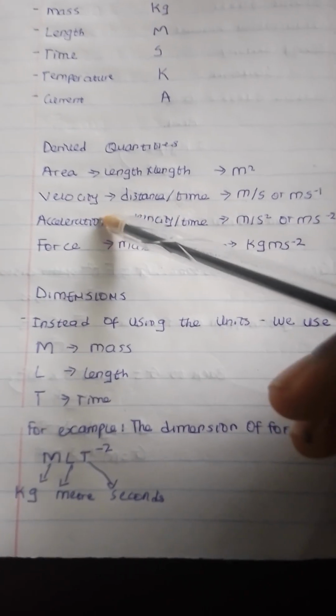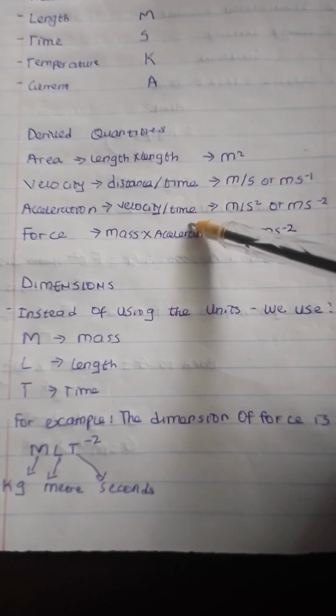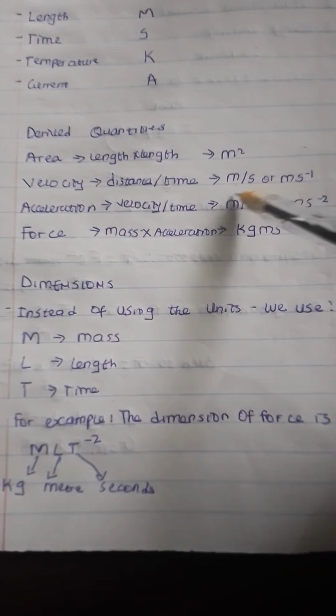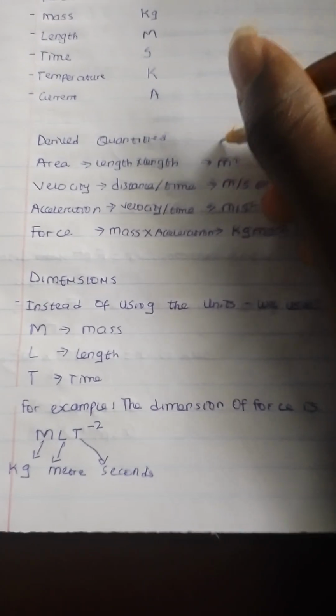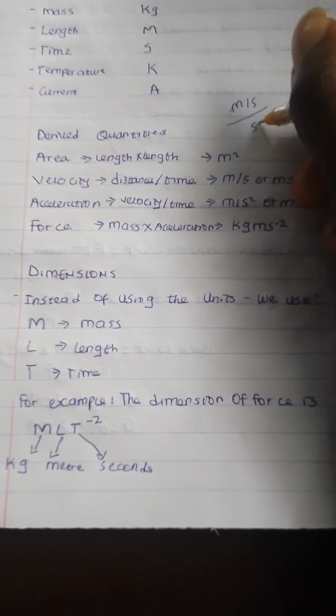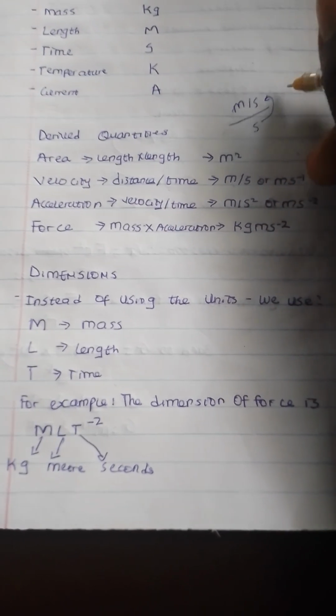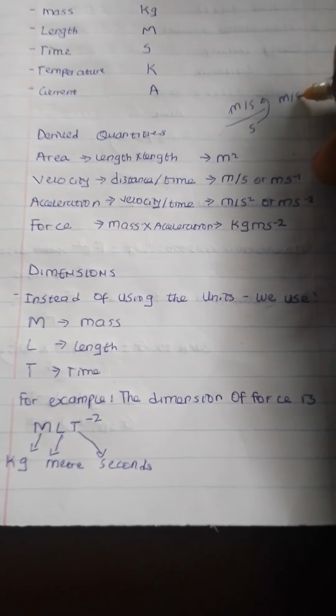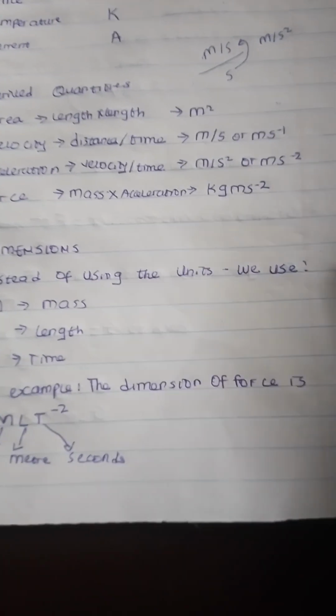Then acceleration is velocity over time. What is velocity here? Meter per second. Some people may be confused, so let me solve this now. Once you do meter per second over seconds, these seconds will come here again to meet this one. It should now be what? Meter per second square. So that's how we get this one here.